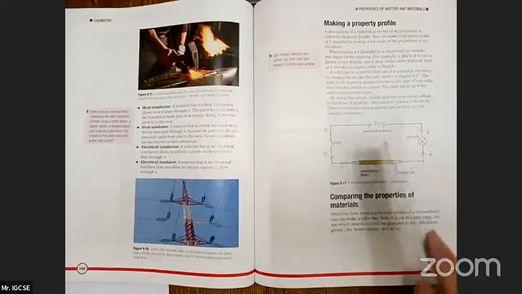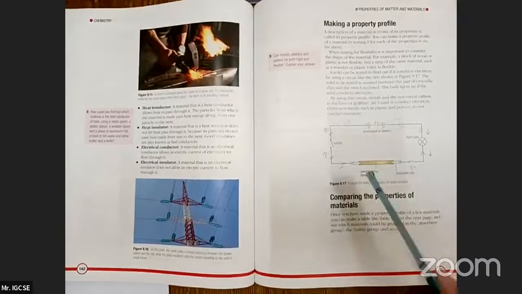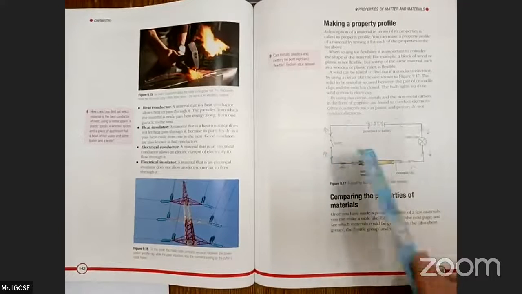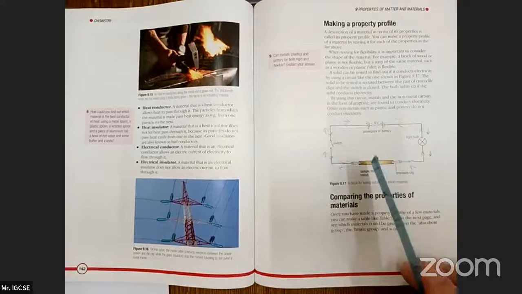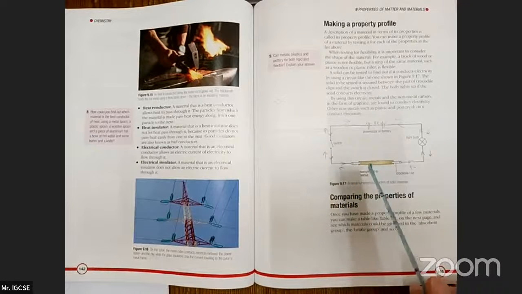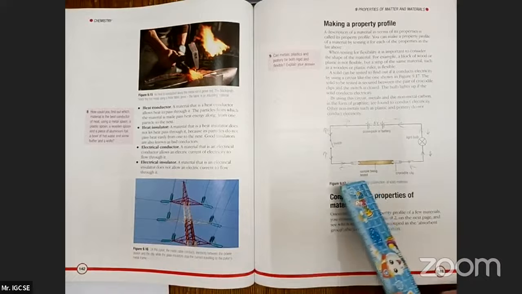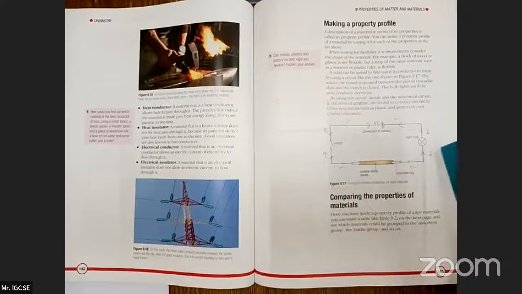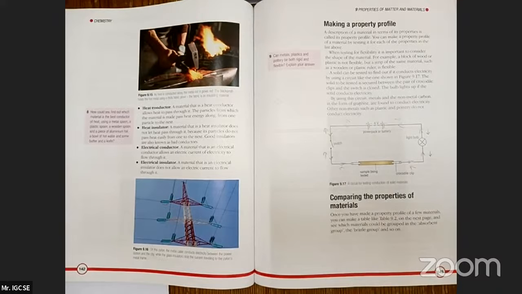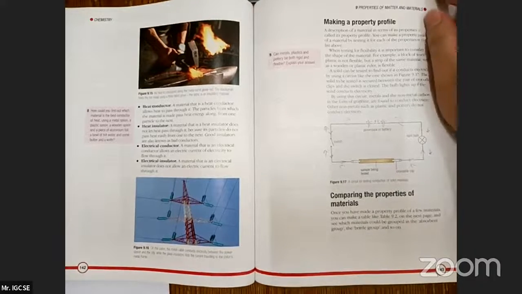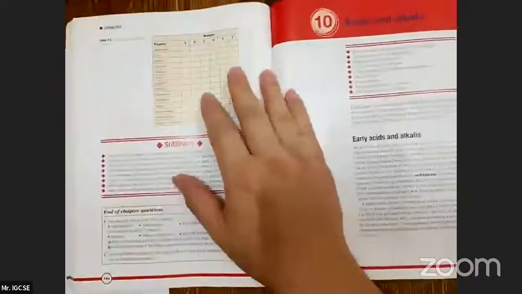This is an experiment that I think I showed you. This is a circuit, and if you close a switch with the sample being tested here, if the bulb lights up, that means this is a good conductor of electricity. If not, it means this is a poor conductor of electricity, or an insulator. So this is the part that we need to learn. The whole book shows us that.